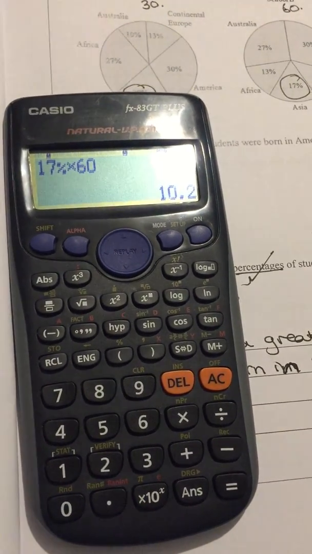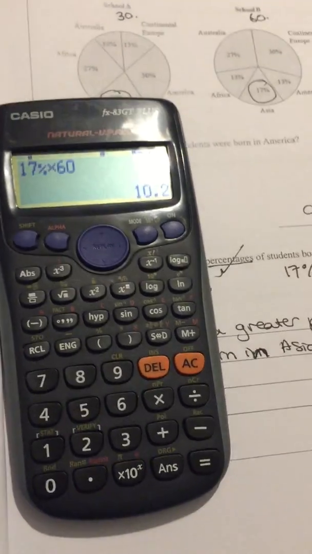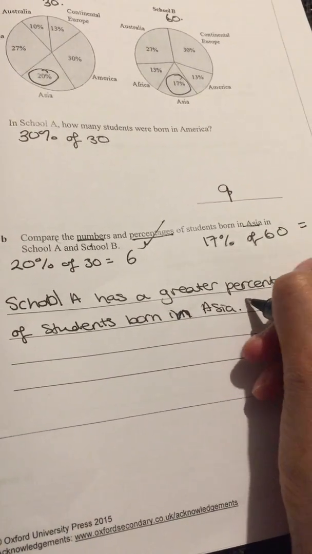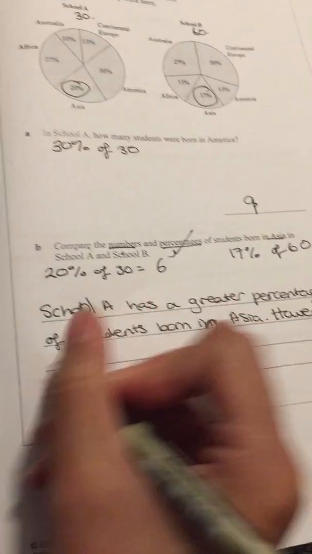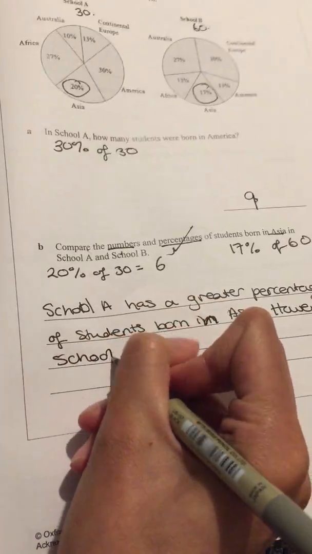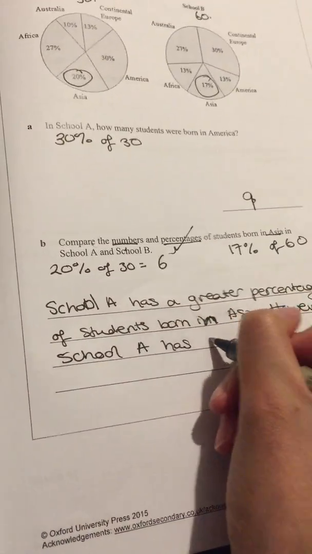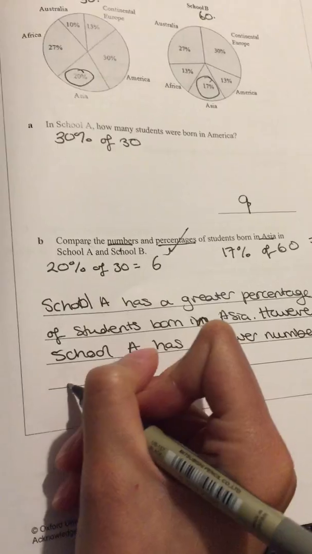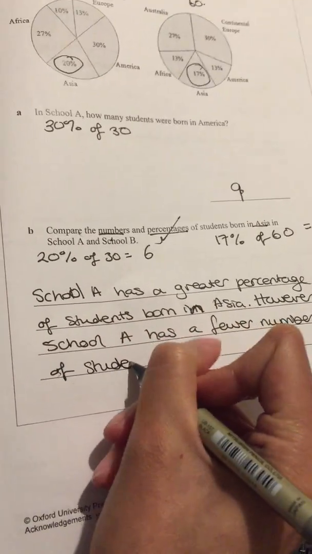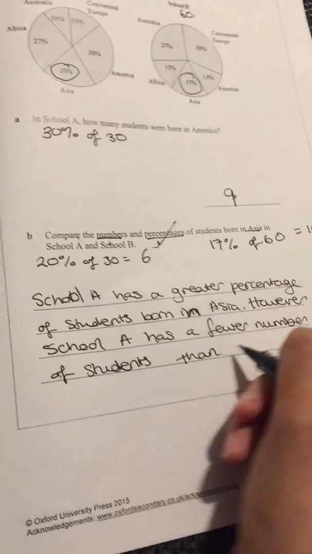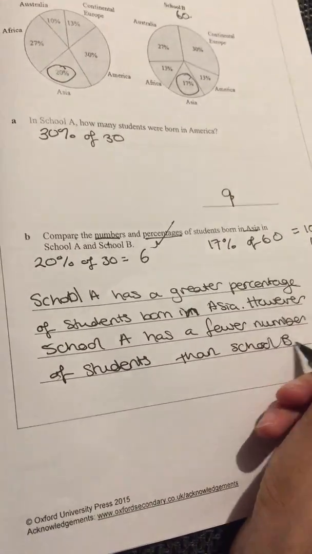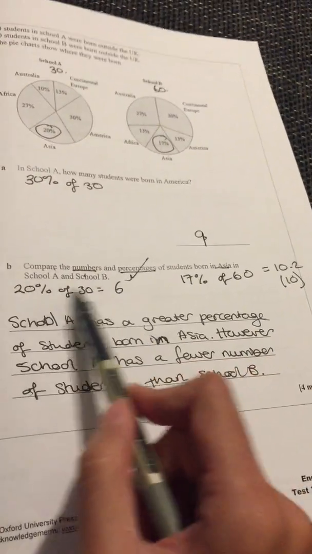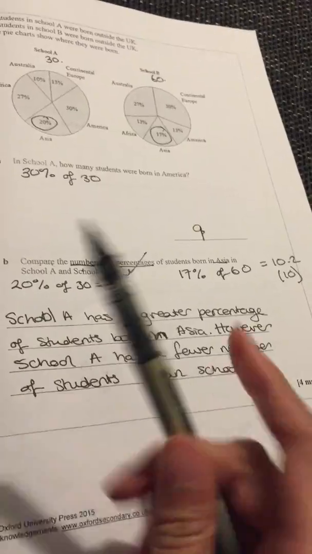But we can't have 10 people, so we're going to round that down to 10, sorry. Okay, so we compare the percentages. However, school A has a fewer number of students than school B. Okay, now it's important you've shown the percentages with the numbers so the examiners can see you've done the maths behind it and written the description.